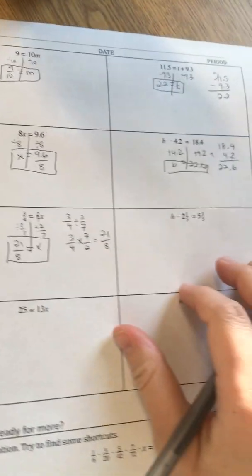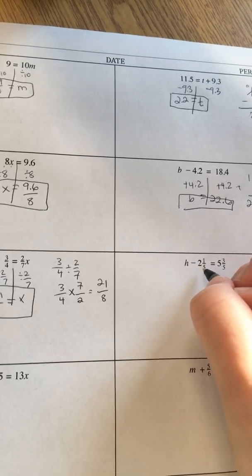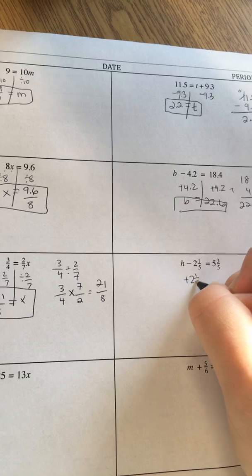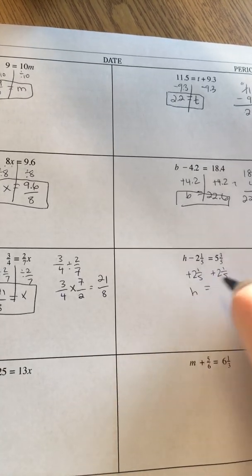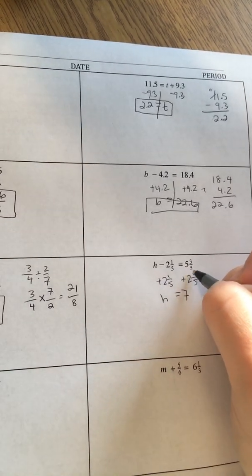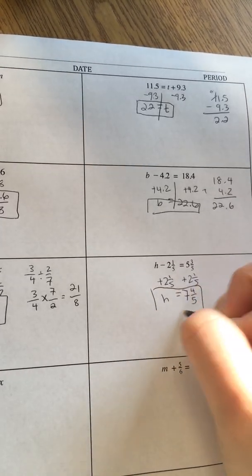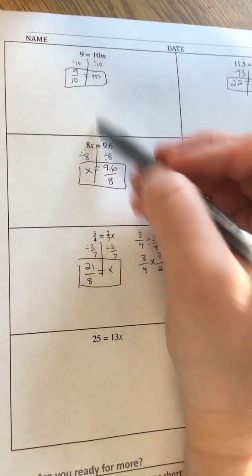That one's tricky. For these ones, I have h minus 2 1/5 equals 5 3/5. So I'm going to need to add 2 1/5 to both sides. h equals, and I know that this is 7 wholes, and 3/5 plus 1/5 is 4/5. Cool.